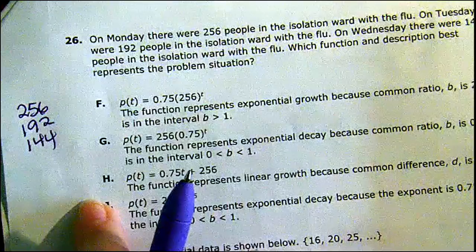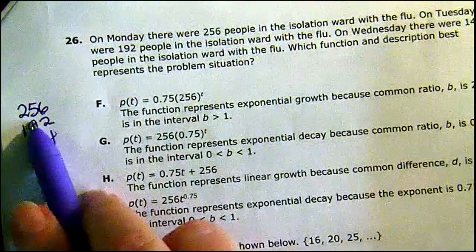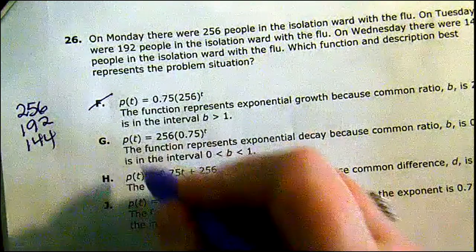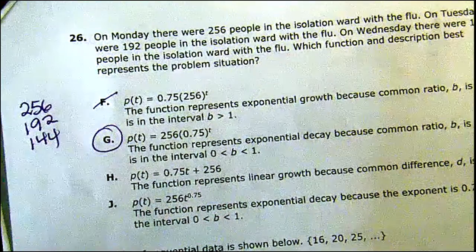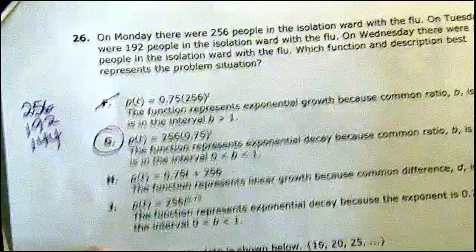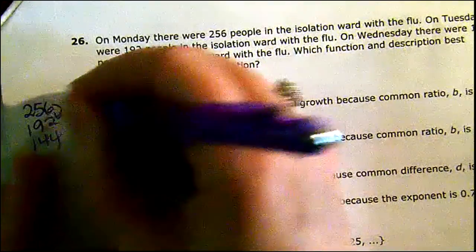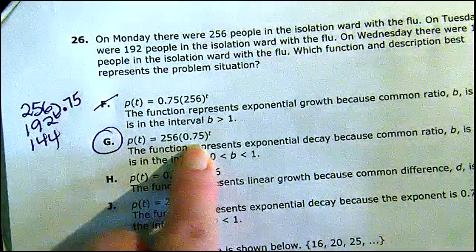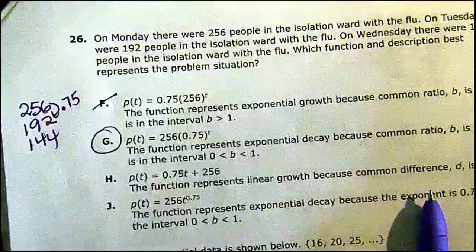Well, it started at 256. This question is decay. I can tell right now it's this one. It starts at 256, and this says the common ratio is 0.75, and I can test that.